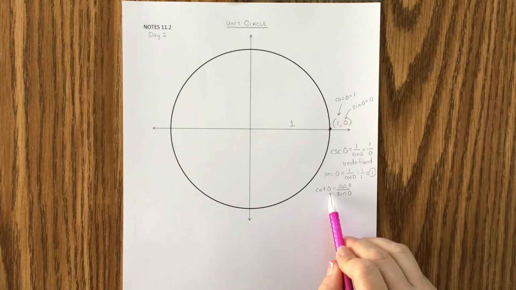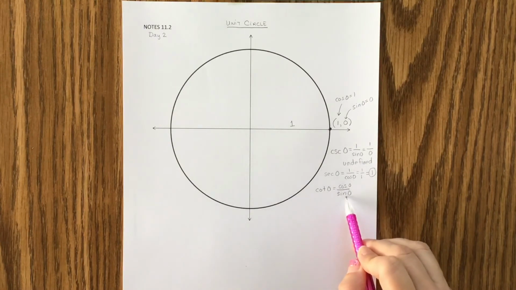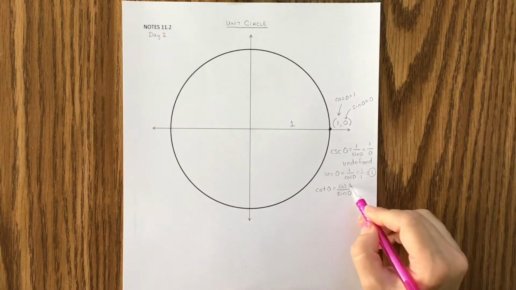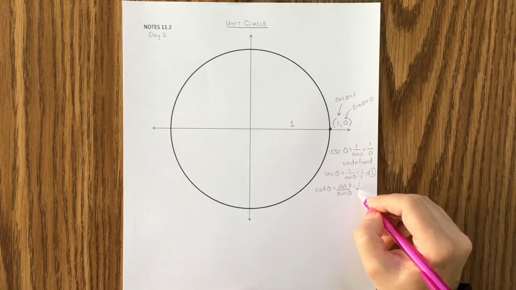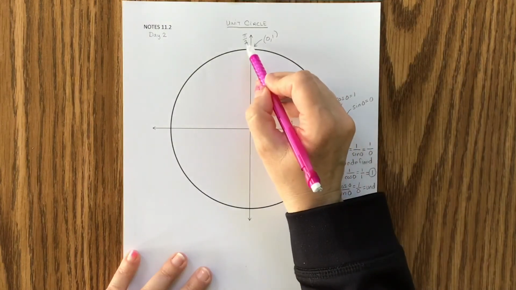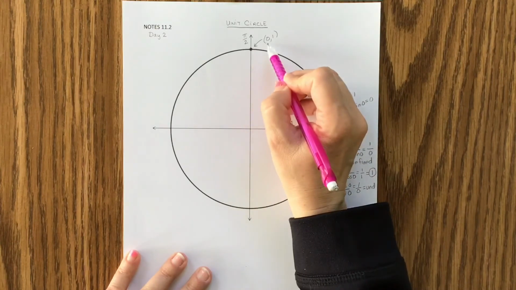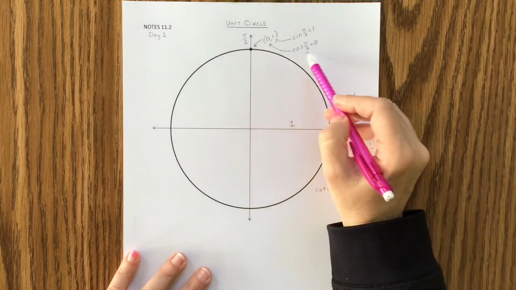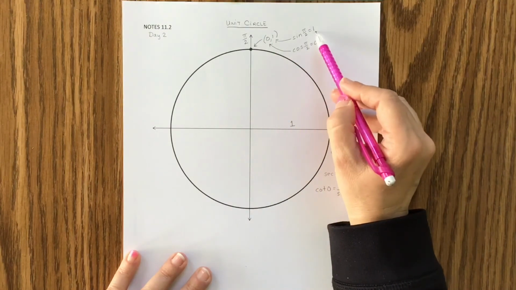Cotangent 0 is the reciprocal of tangent. So that would be cosine of 0 over sine of 0. Cosine of 0 was 1, and sine of 0 was 0. So this is undefined. This is angle pi over 2. The ordered pair for the point here is 0, 1. The cosine of pi over 2 is 0, and the sine of pi over 2 is 1.